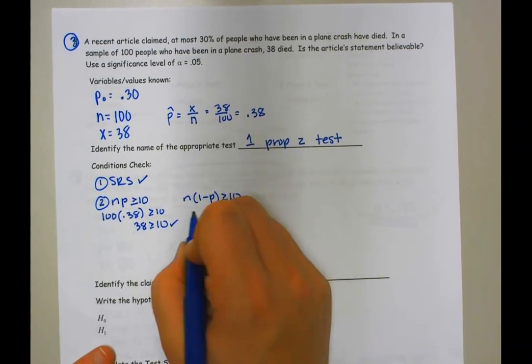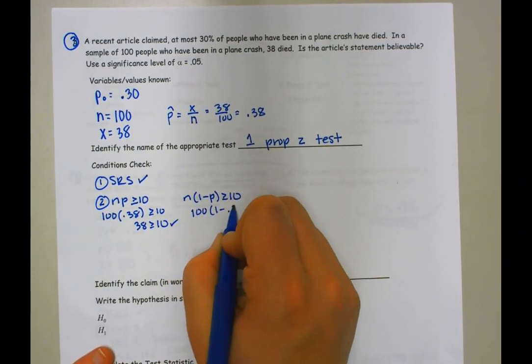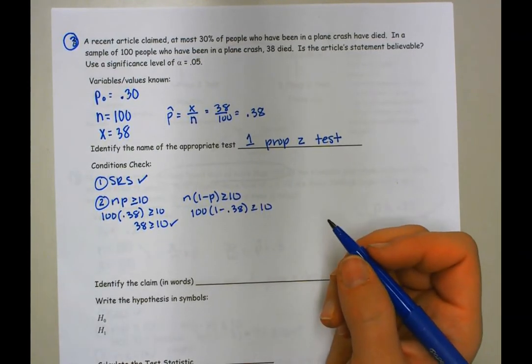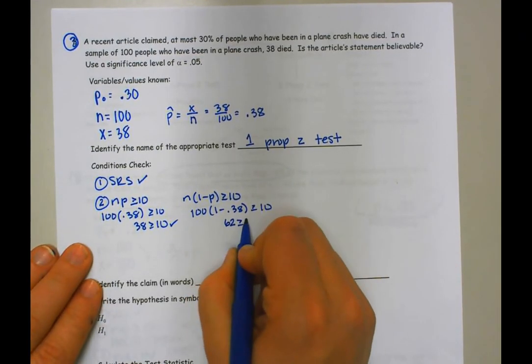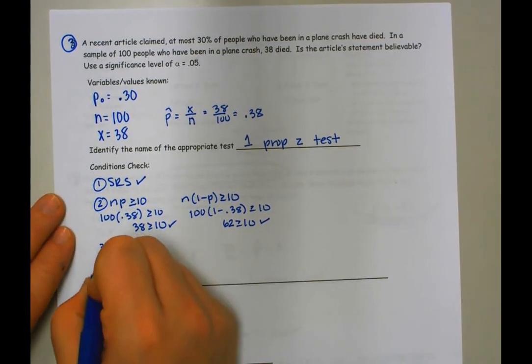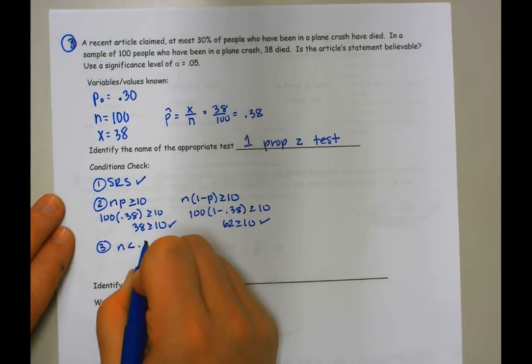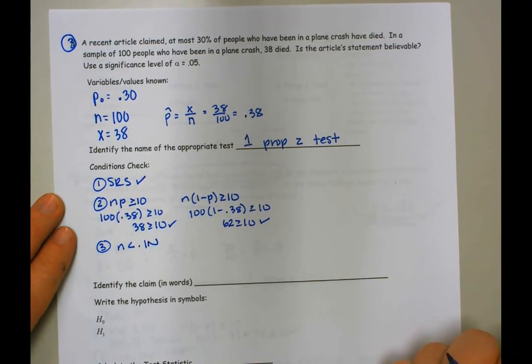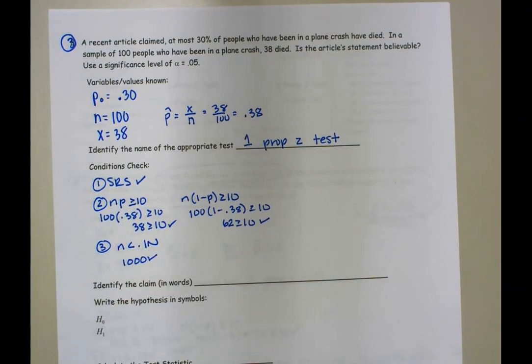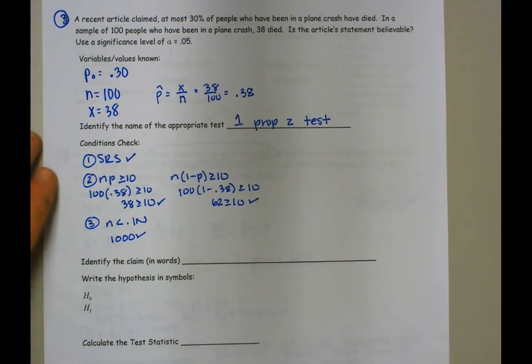So that's good, and then if I do n times 1 minus 0.38, I would end up with 62, which is also greater than or equal to 10. So we're good on that condition, and then our other condition is that our n value is less than 0.1 of the population. So we're going to say it's reasonable to assume that there have been more than 1,000 people who have been in a plane crash ever, so that we can go ahead and run this study.